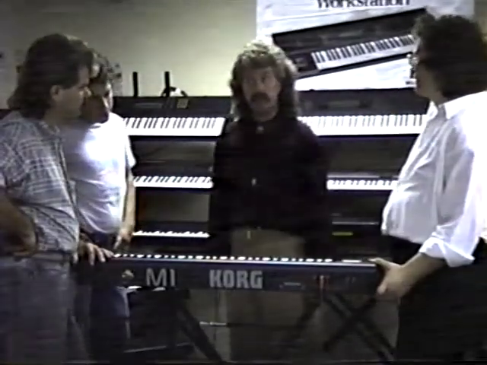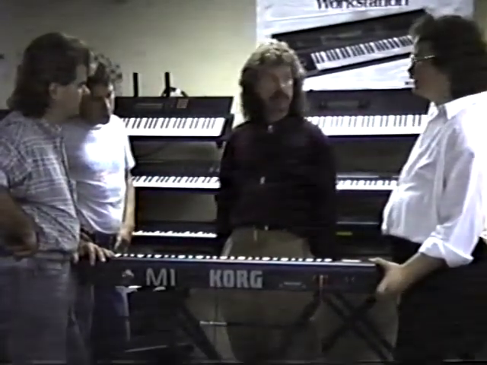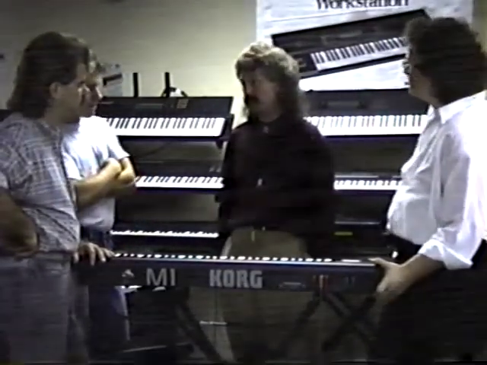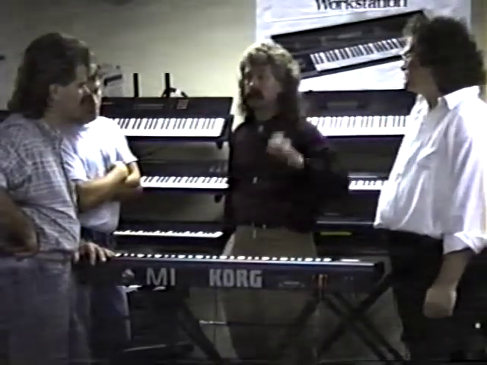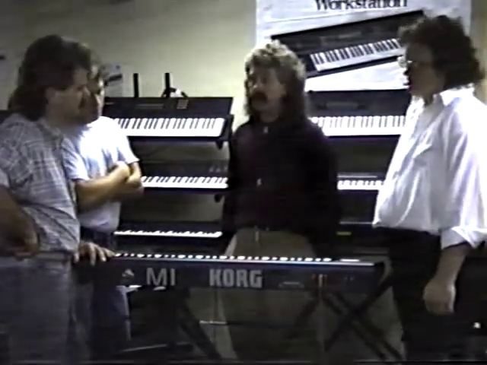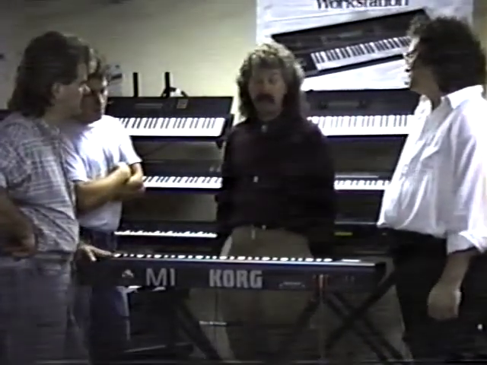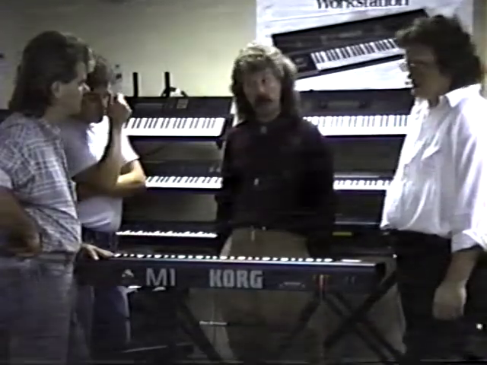How many patterns in the machine? 100, 0 to 99. So in other words, you could make up to 99 patterns of 8 measures in length. Up to 8 measures, anything from 1 to 8. So depending on what your preferred approach is, you can go at it from either way.